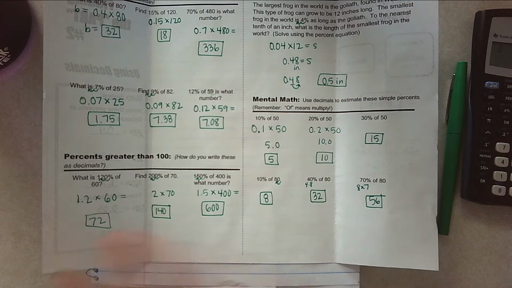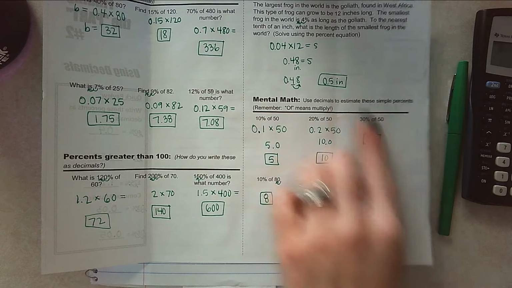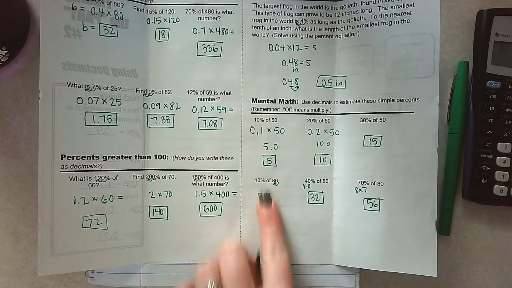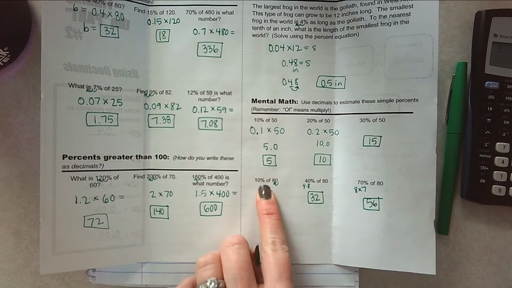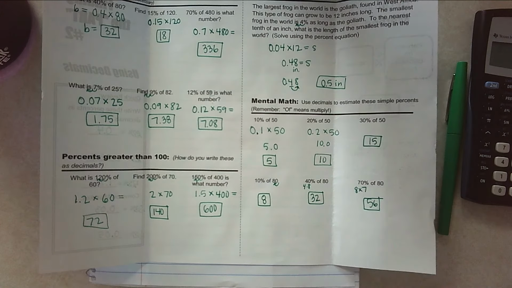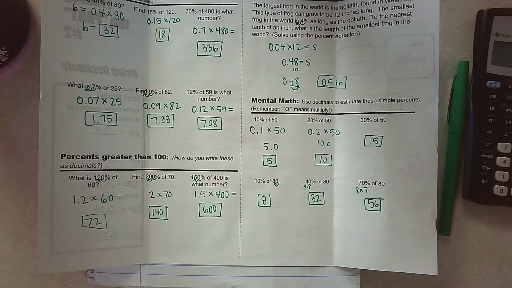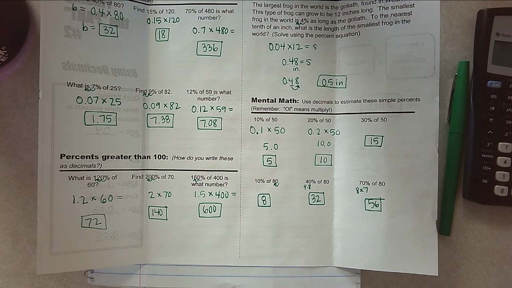Sometimes I even use some estimating skills in there as well, but this makes it really easy if you understand how to find 10%, and then you understand how to use 10% to help you find 10, 20, 30, 40, 50, 60%, and so on. It really helps you as you're in stores and things to just quickly figure out about how much you're going to save.